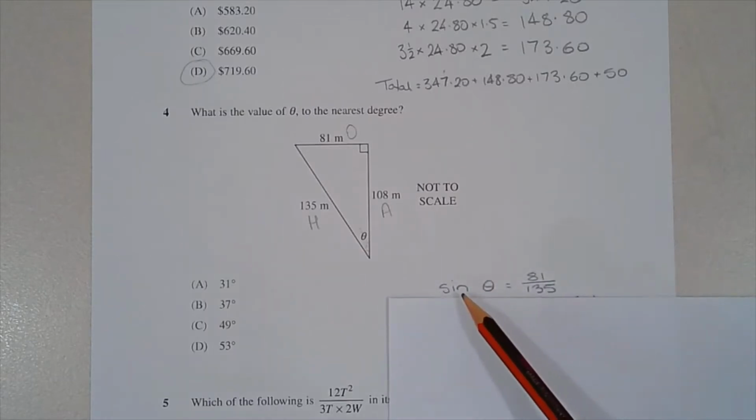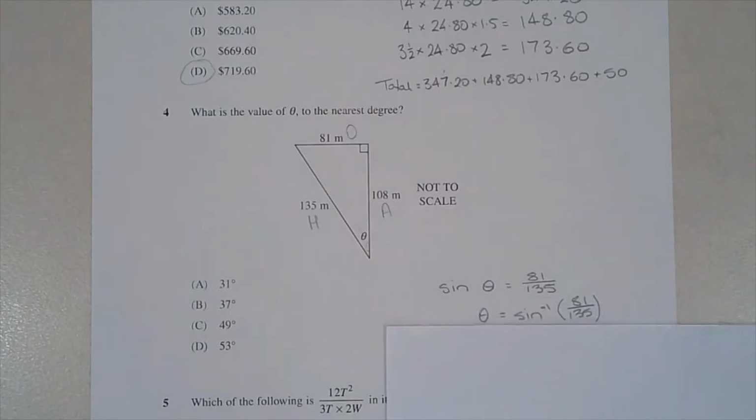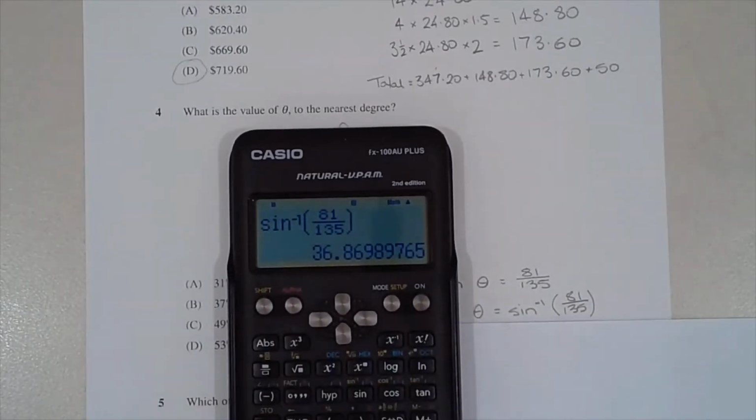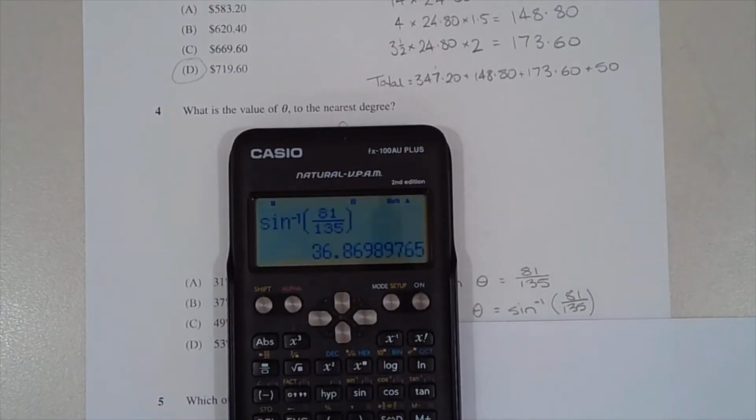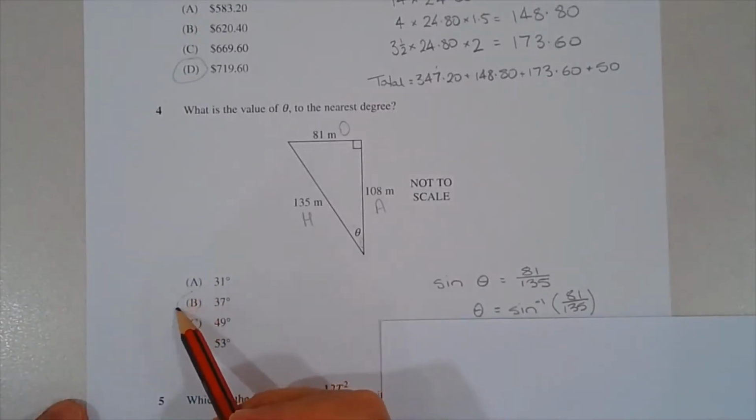So sine theta is equal to opposite over hypotenuse, so that's 81 over 135. But we need to make theta the subject of the formula. So this is where we use inverse sine, so that's the sine with the little -1 there. So theta itself is equal to the inverse sine of 81 over 135. That's entered in that way in the calculator. Press equals, we get 36.8698, and so on, and that rounds to 37 degrees. So option B.